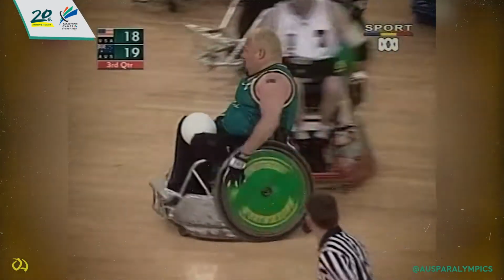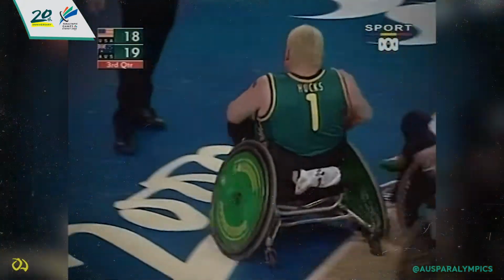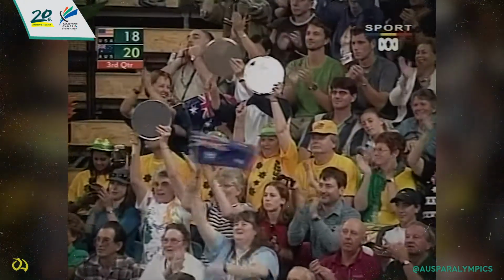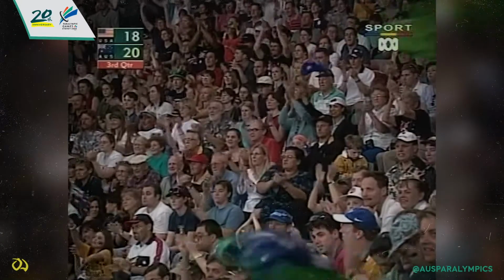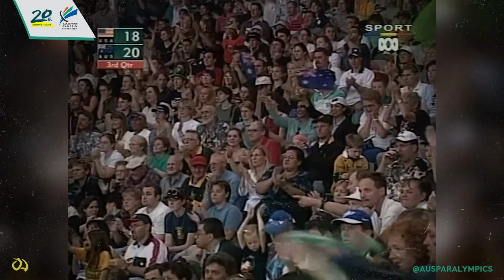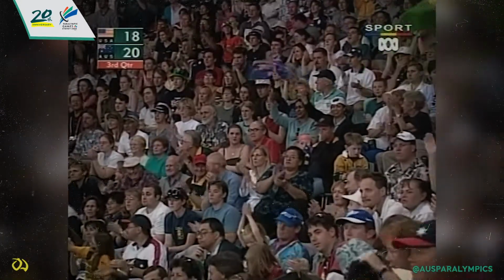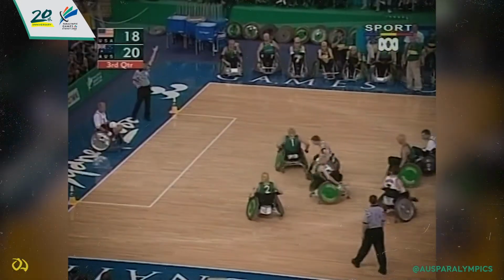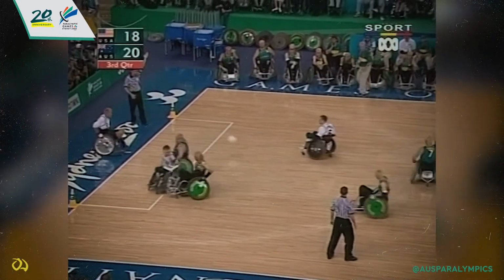And now George Hucks is clear. Can he get through? Yes! Australia 20, the US 18. This capacity crowd is loving this. What an action-packed game they're seeing too.